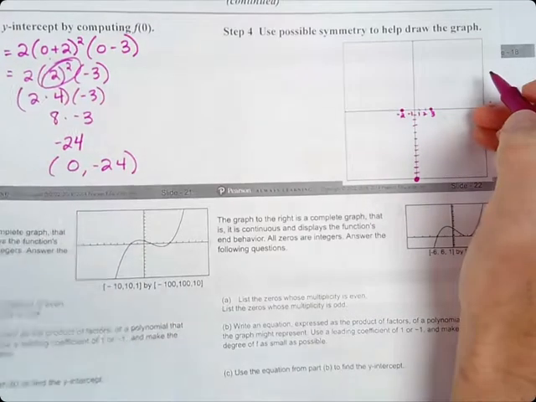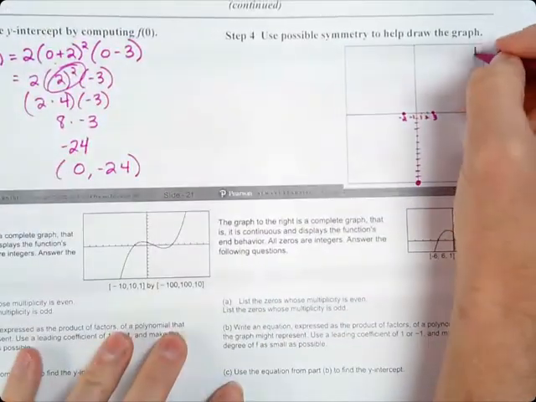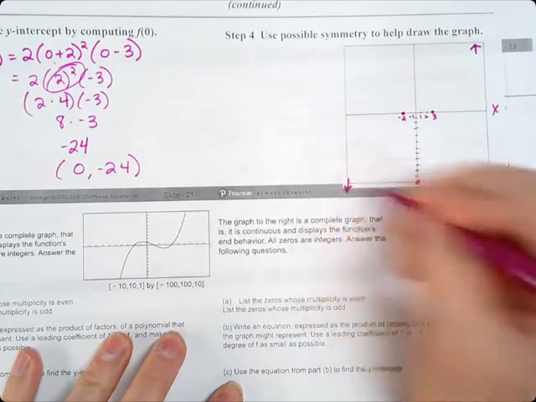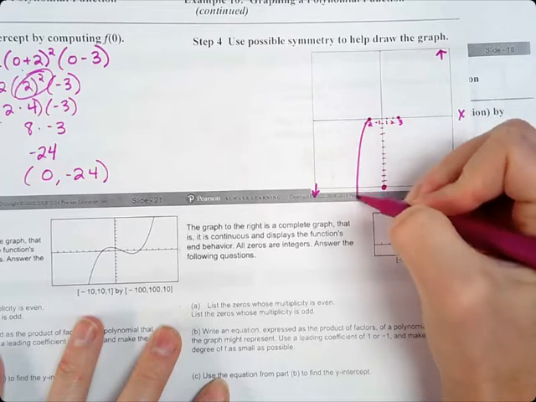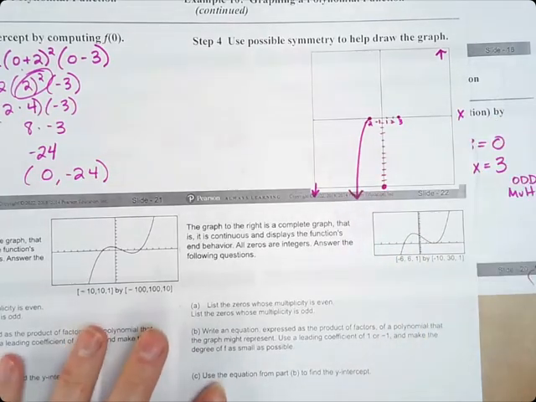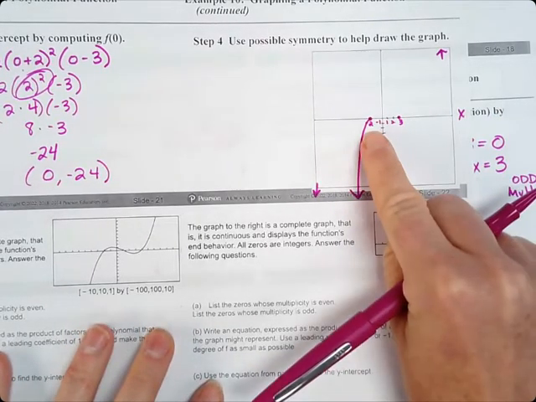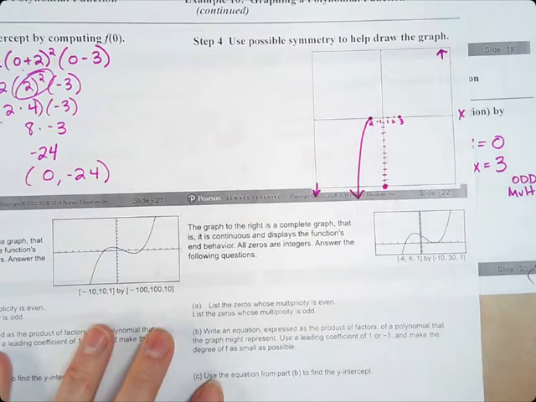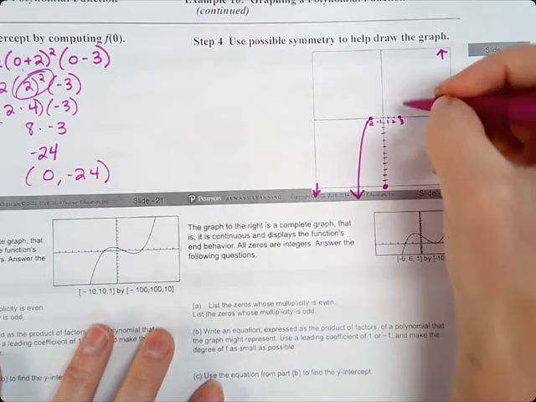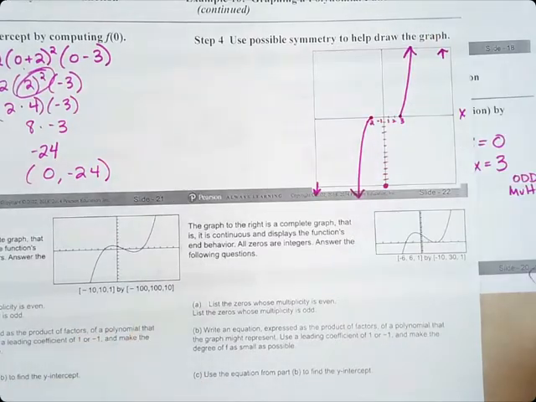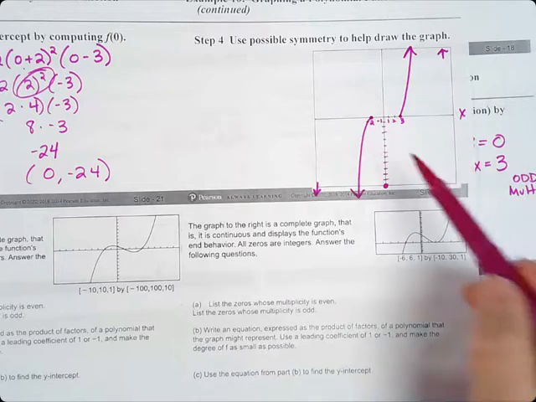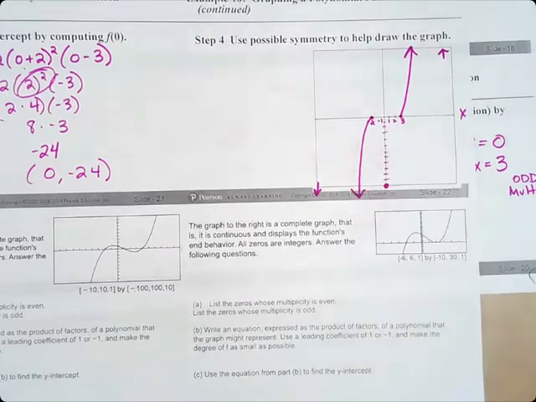And remember how it's going to end? It's going to end like this. My end behavior. So that means I know this is going to go down like that because multiplicity of 2 at -2 means it turns directions. And this one is going to go up like that. And how many turns does it have? 2.